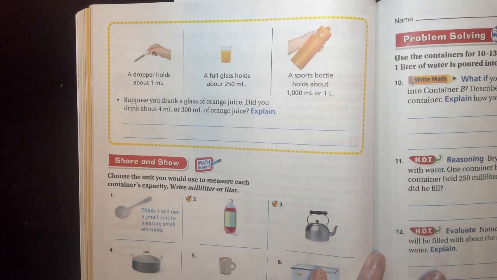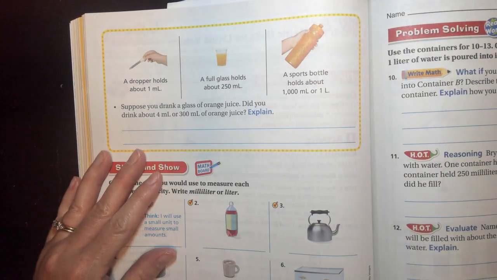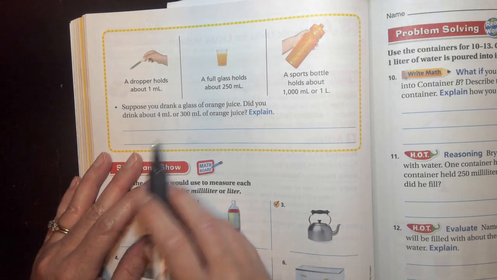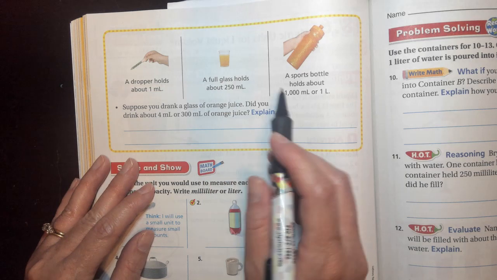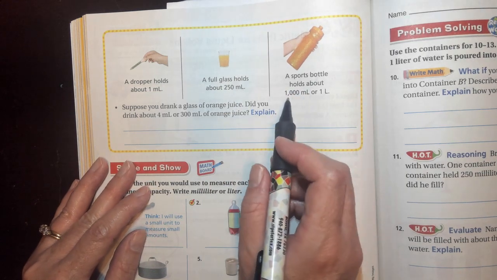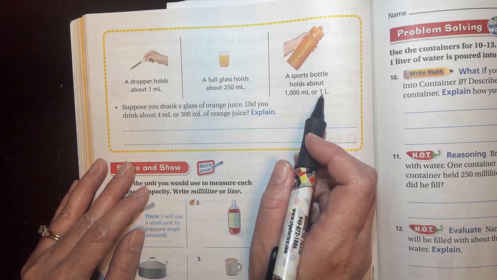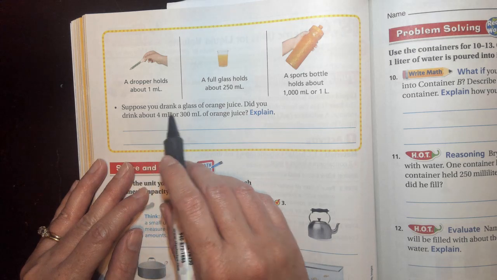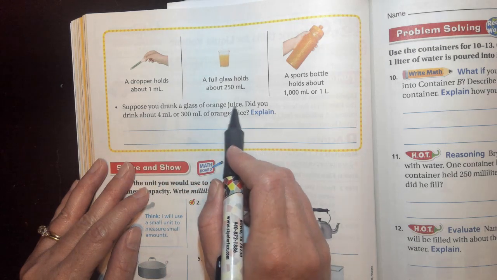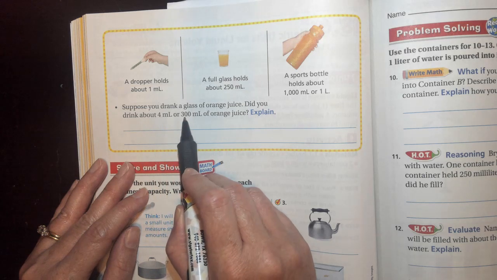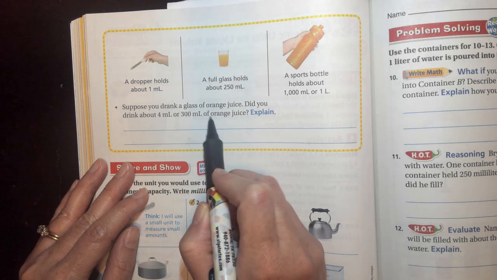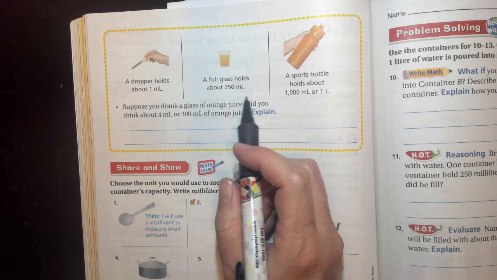Okay, we're on page 596. It says a dropper holds about 1 milliliter, a full glass holds about 250 milliliters, and a sports bottle holds about 1,000 milliliters or 1 liter. Suppose you drank a glass of orange juice. Did you drink about 4 milliliters or 300 milliliters of orange juice?